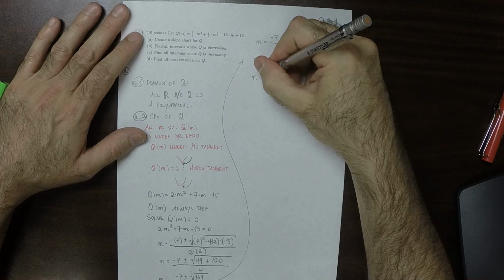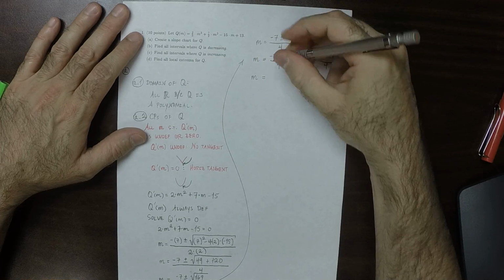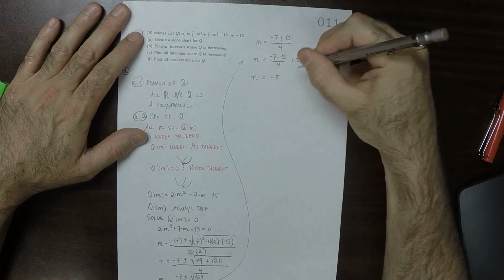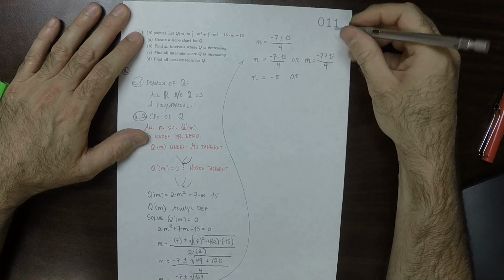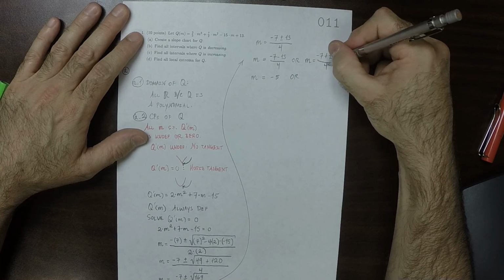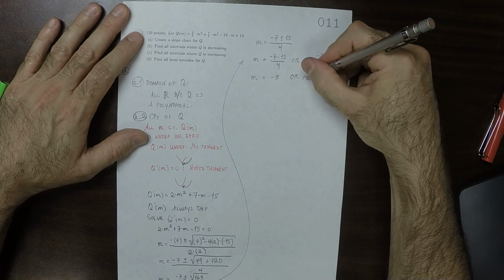So the solutions are, well, this one would be negative 20 over 4, so negative 5. Or this one would be 6 over 4, so 3/2.